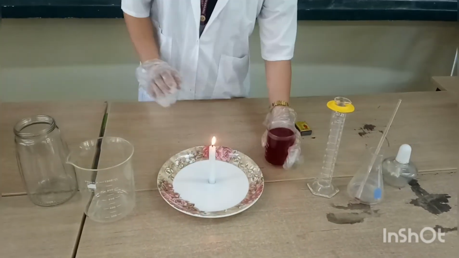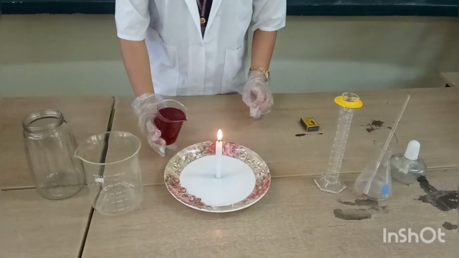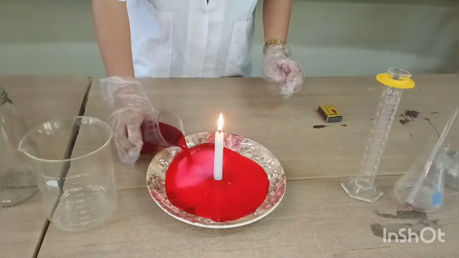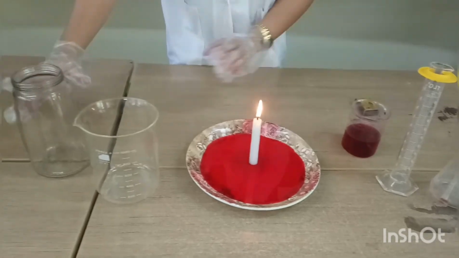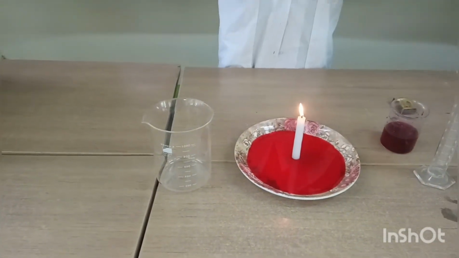Next, fill the shallow dish with 1 inch or 2 of water with coloring for it to become easier to see. And lastly, take the glass jar, placing it over the top of the candle.